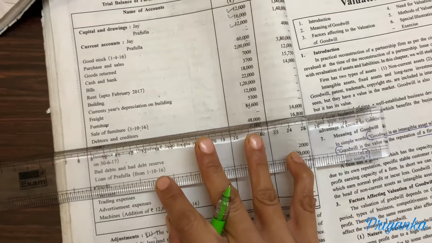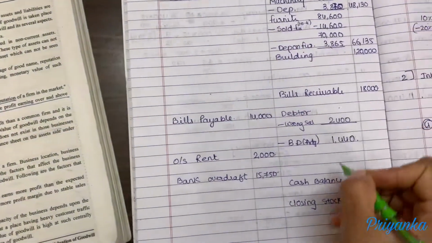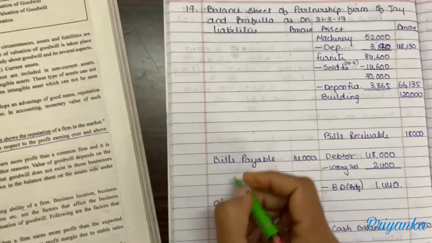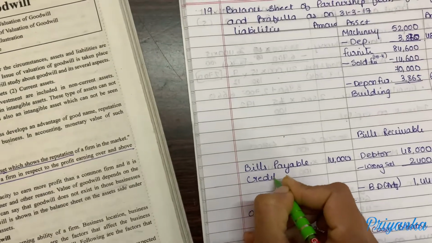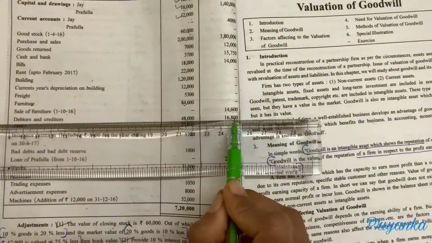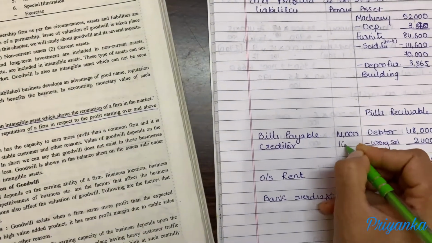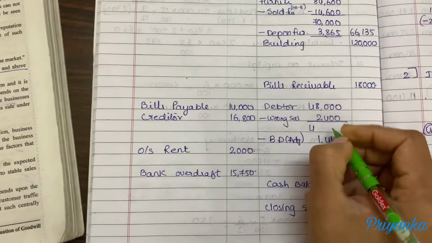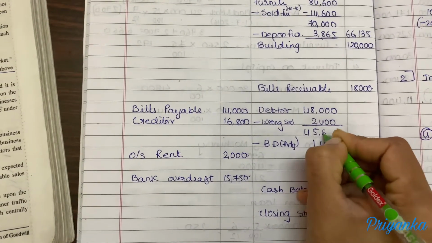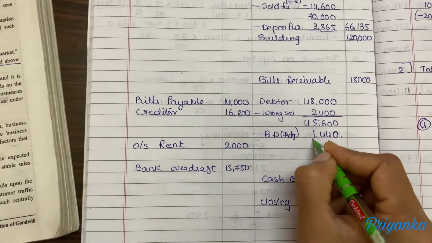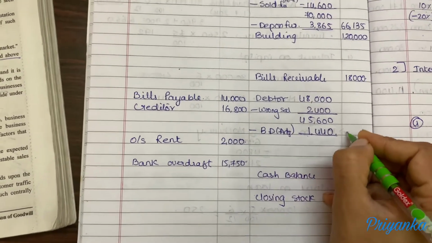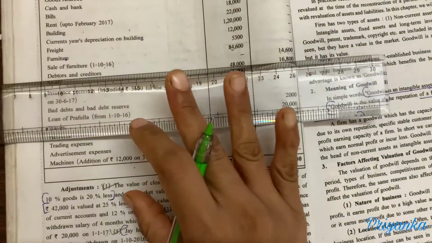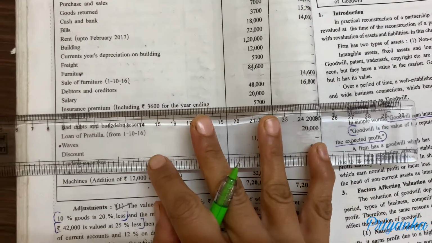Here we got the debtors 48,000. Our calculation is also pending. So first we'll write down the amount 48,000, as well as for the creditors. Here we got the creditors, that is 16,800. Take the amount outside. If we do the calculation, we get 45,600. Minus 1,440, we'll get 44,160. Next, salary is already done.